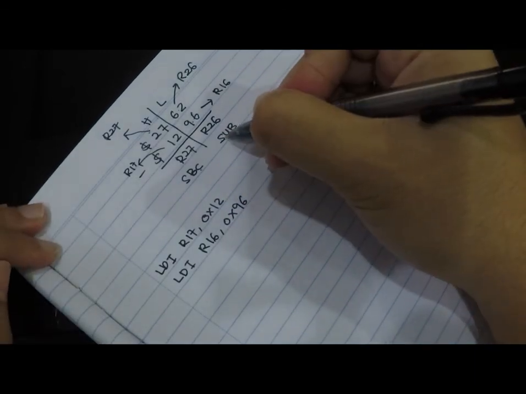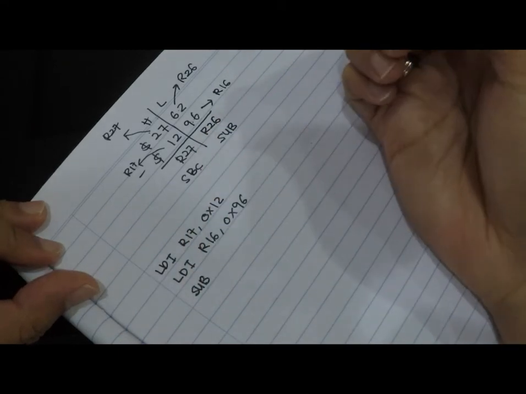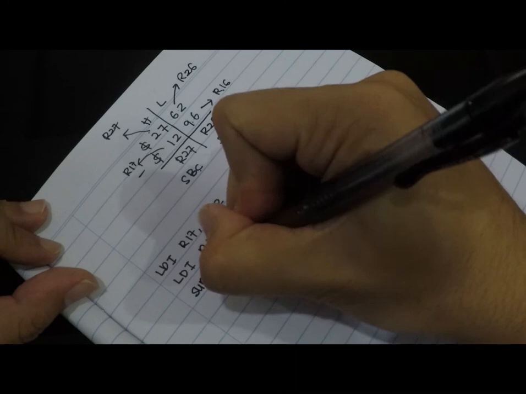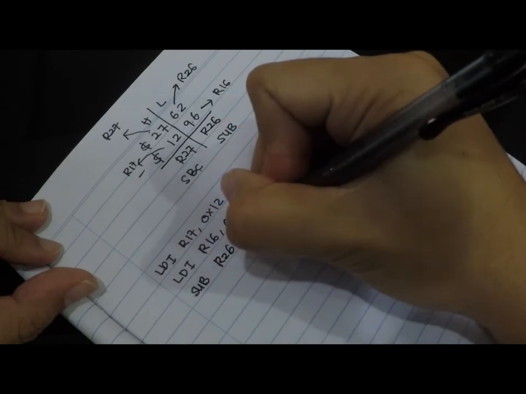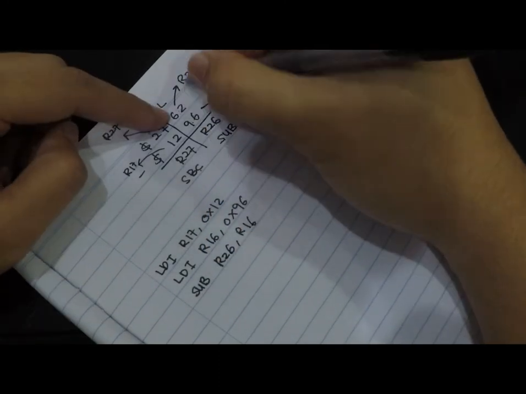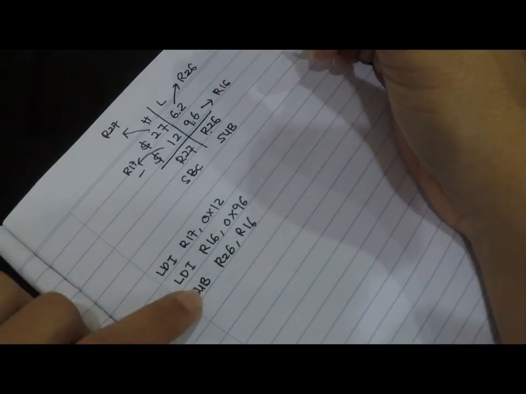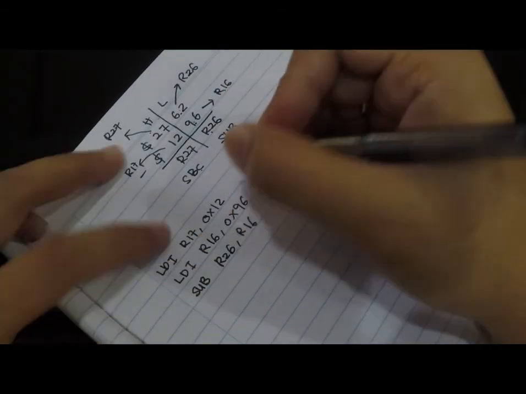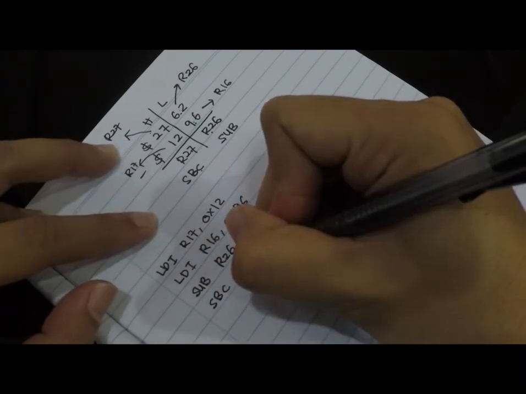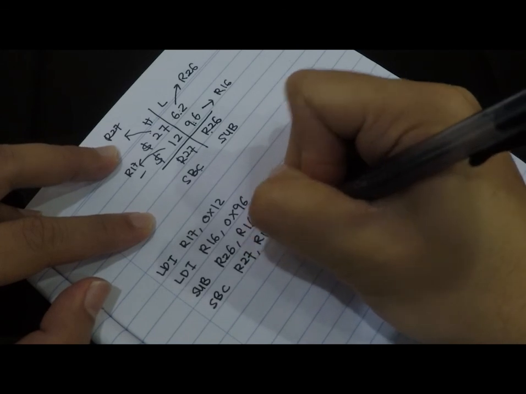Okay, then we use the SUB. SUB, which register and which register? R26 with R16. Why R26 with R16? Because now you're going to subtract this number from this number and put the result in R26. So SUB R26, R16, and then next SBC R27 with R17.